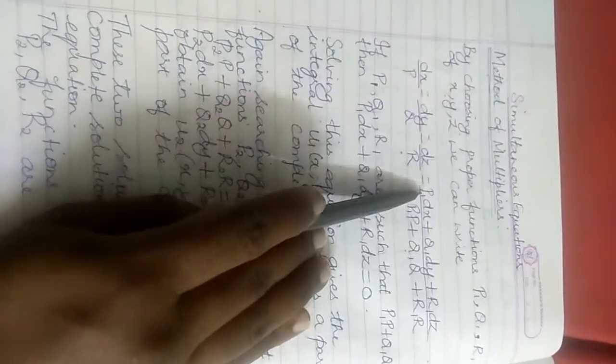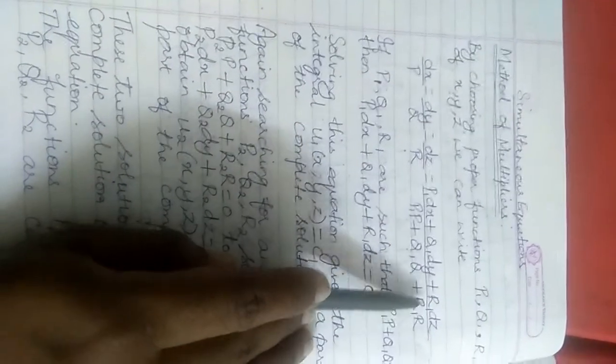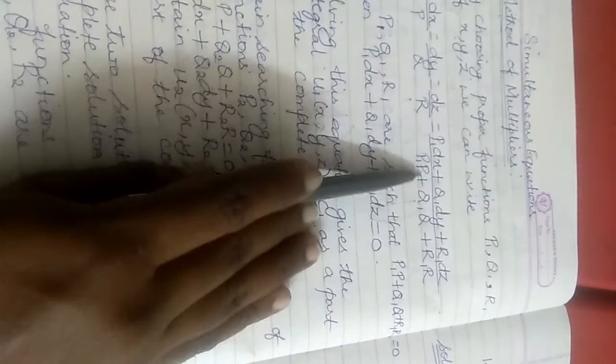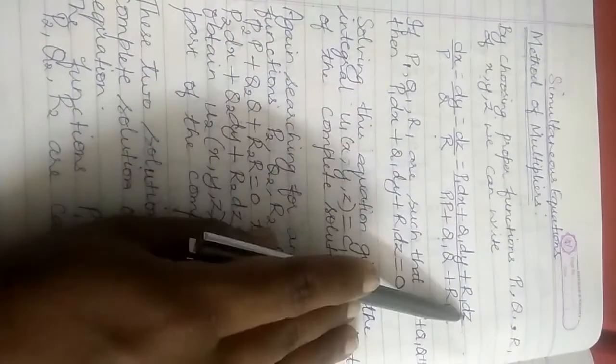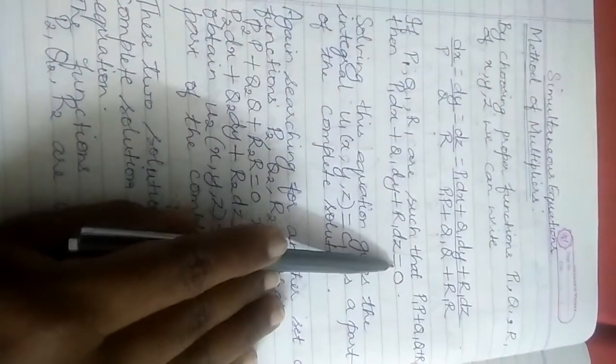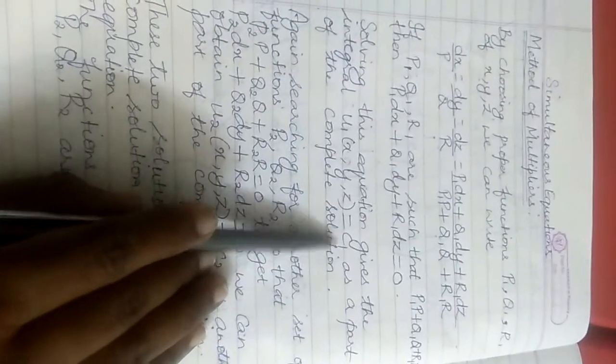That is, we have to multiply these multipliers that we are choosing in the numerator as well as in the respective terms of the denominator and add them. If p1, q1, r1 are such that the denominator term, that is p1 p plus q1 q plus r1 r, equal to 0, then p1 dx plus q1 dy plus r1 dz equal to 0. That is, the numerator will be equal to 0. Then we have to integrate this function and find the first part of the complete solution, which will give us u1 of x, y, z equal to c1.